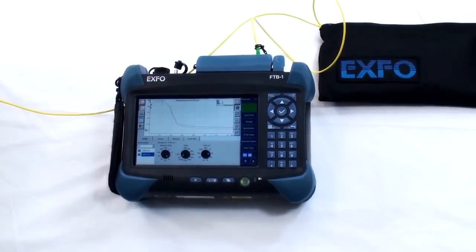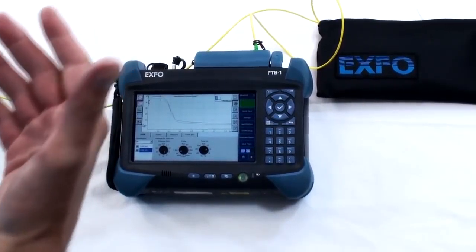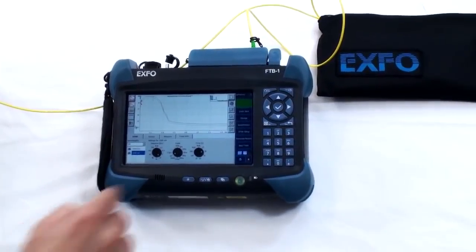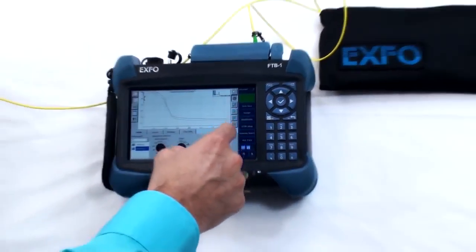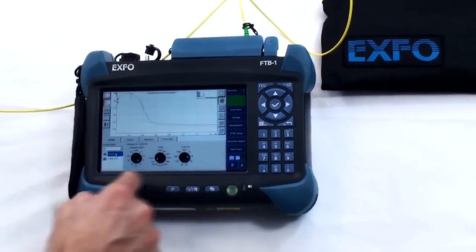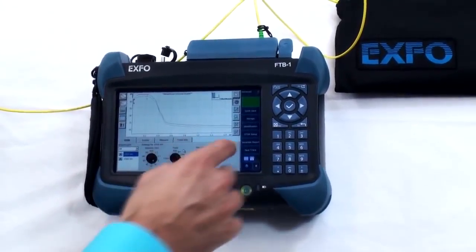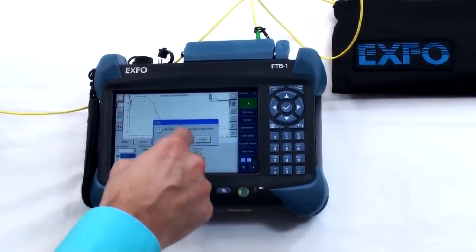So I will start right away with a short pulse width to characterize the drop cable in order to see all the splices up to the splitter. So I will change the settings and use a 5 nanosecond pulse width.